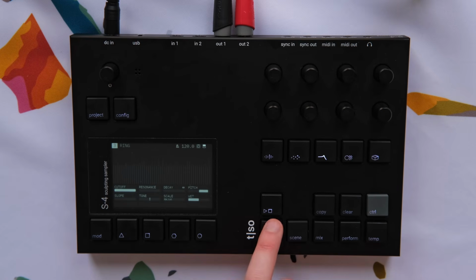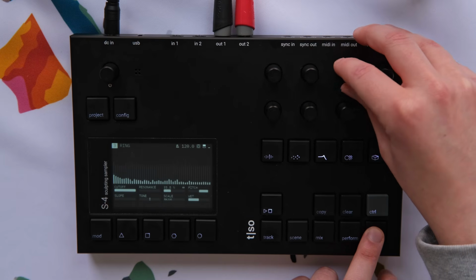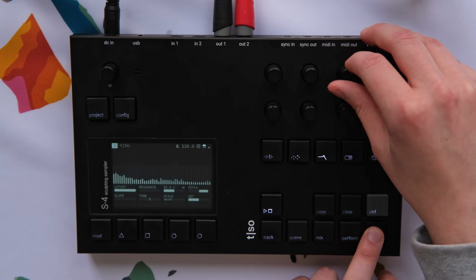So here's an example. I press temp and hold that down. I'm going to increase the decay on that filter.